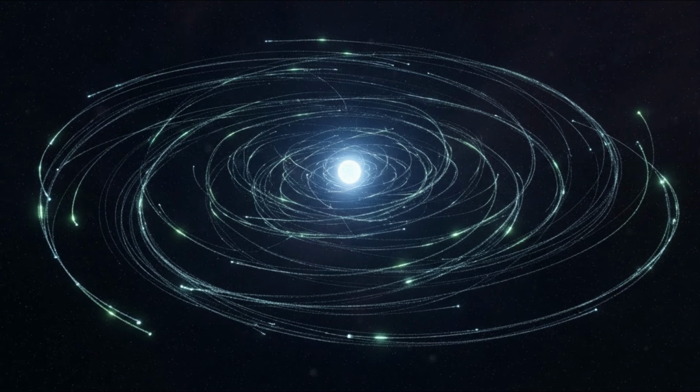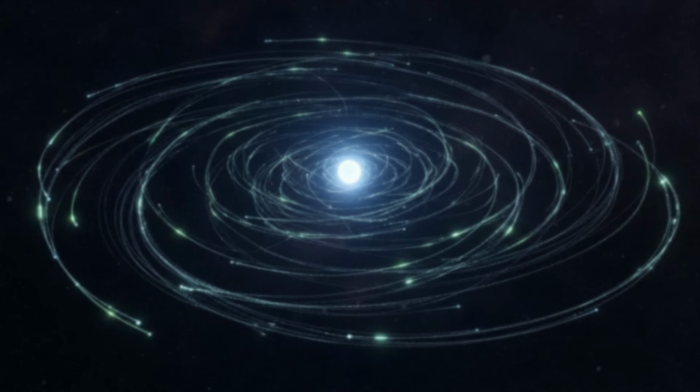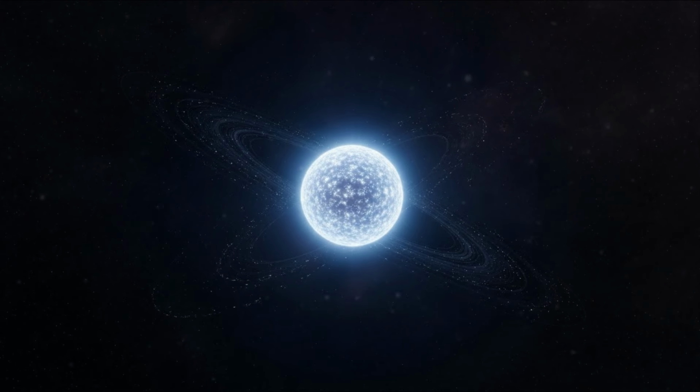The luminosity temporarily outshines entire galaxies, radiating light across the electromagnetic spectrum from radio waves to gamma rays. You track the outward-moving layers, expanding at thousands of kilometers per second, carrying with them elements forged during the star's life and in the explosion itself.